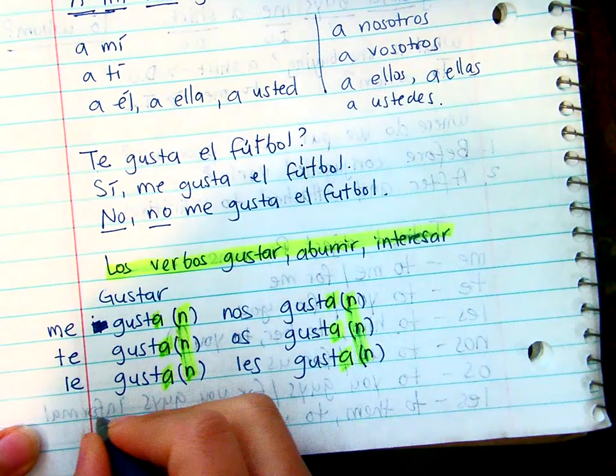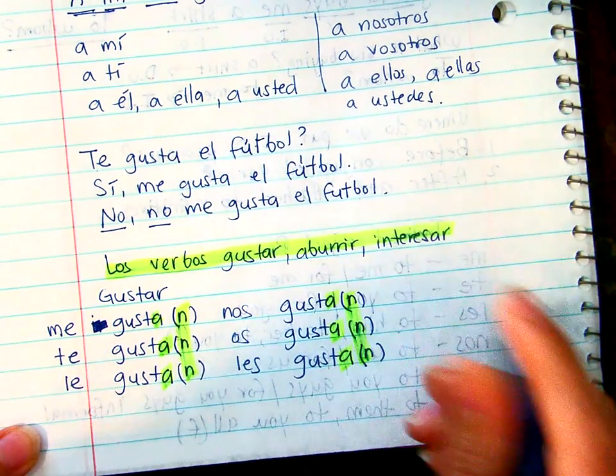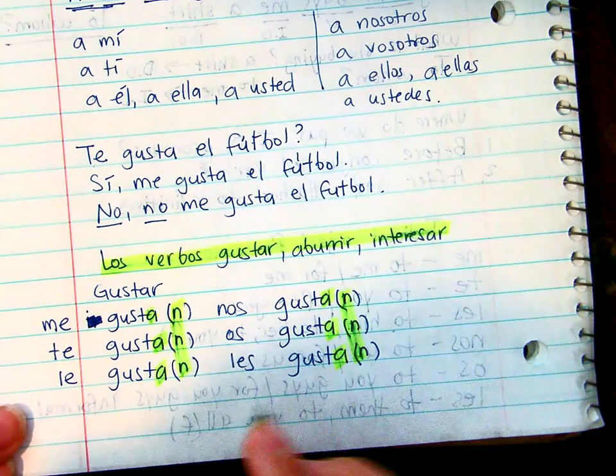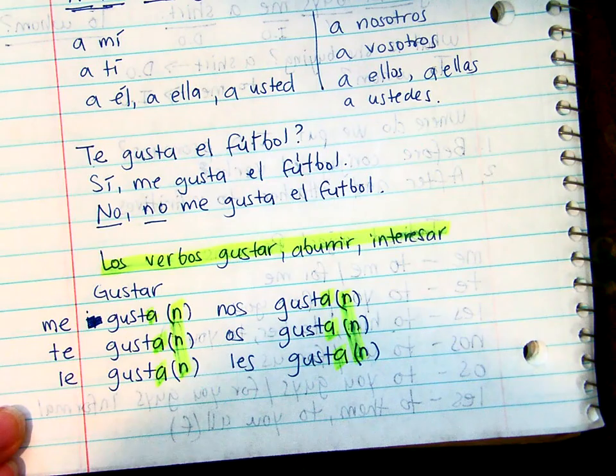You add an N when it's more than one thing that you like, and you don't add anything else but an A when it's just one thing.